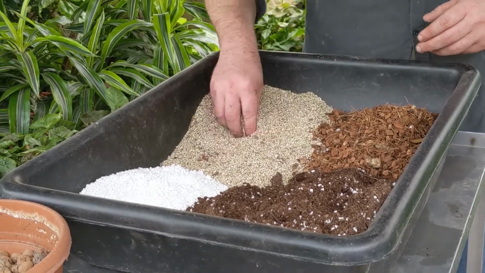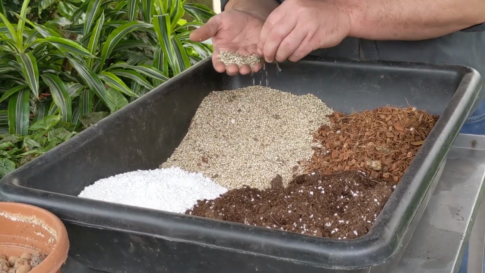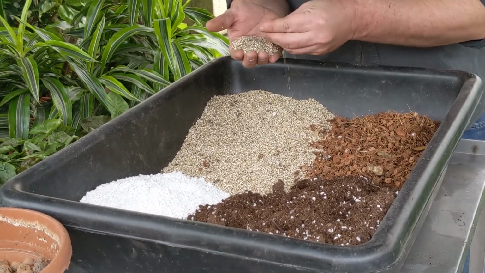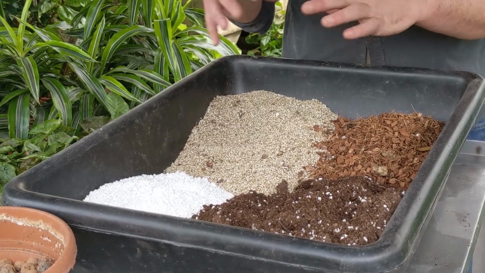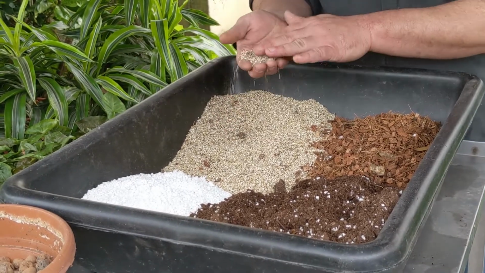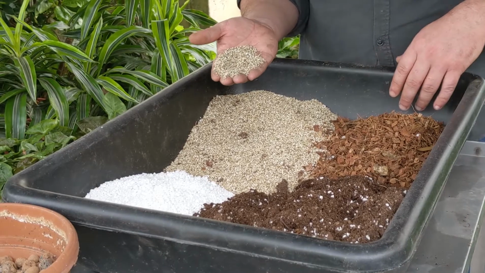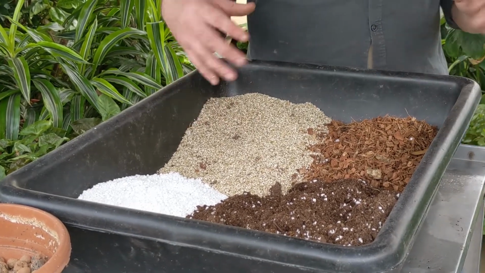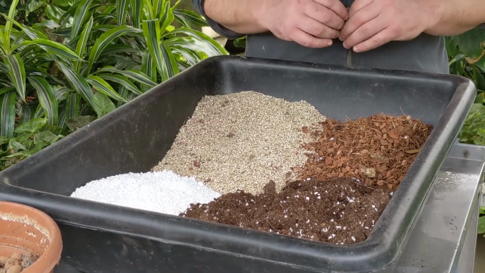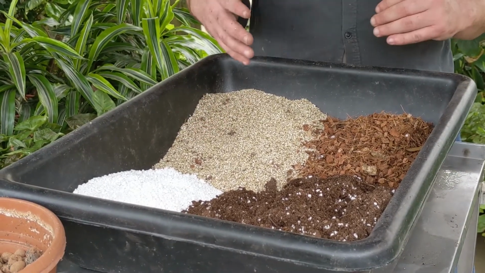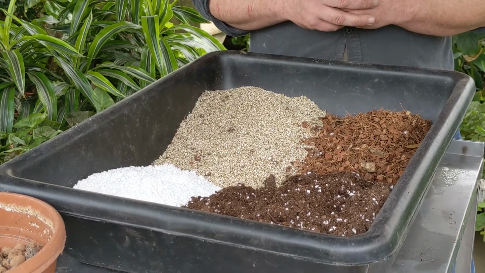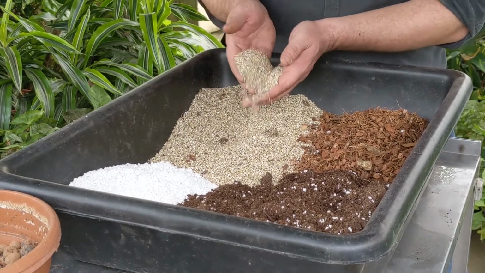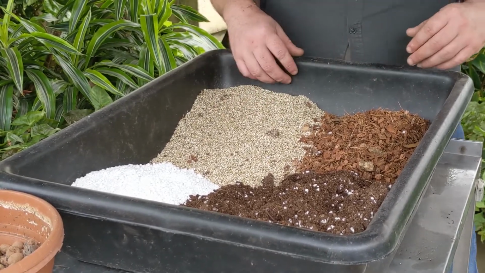Vermiculite is similar to perlite. It's a silica-based mineral that's mined and then heated up to high temperatures and broken into different sizes and grades. This fine grade is actually more for germinating seeds. It has better water retention than perlite, but it adds aeration and drainage to peat mixtures as well. So there's bigger chunks of vermiculite that will help with drainage.